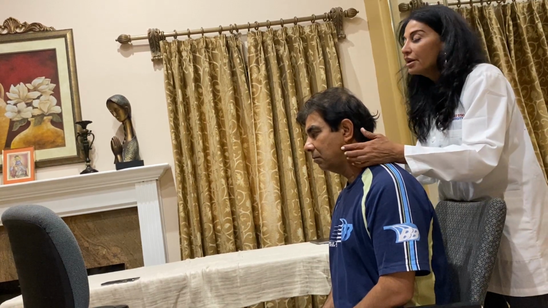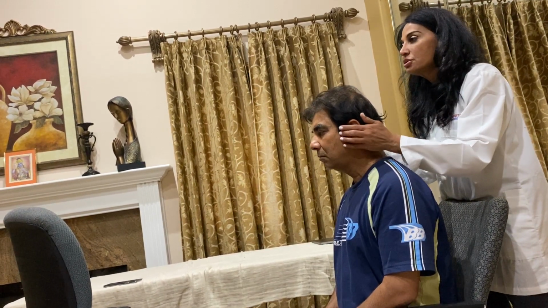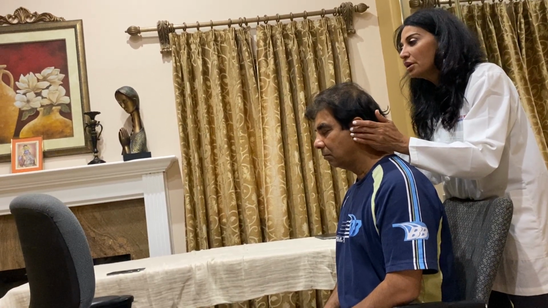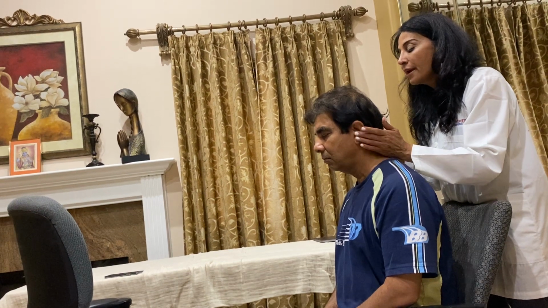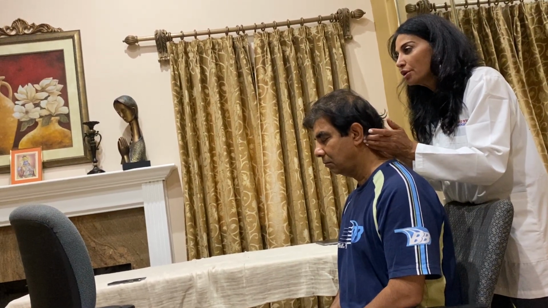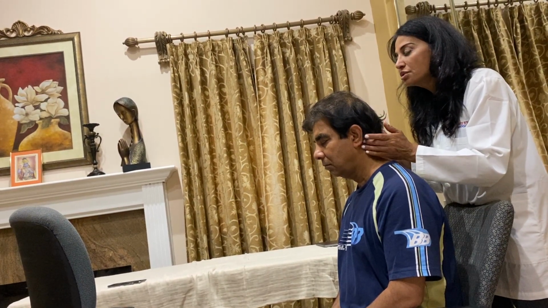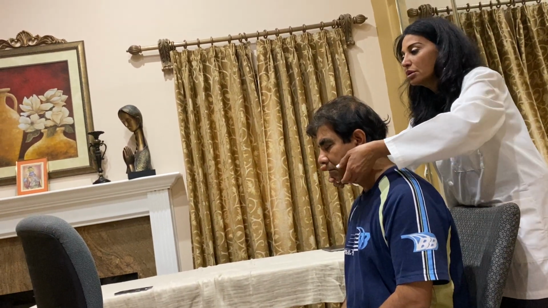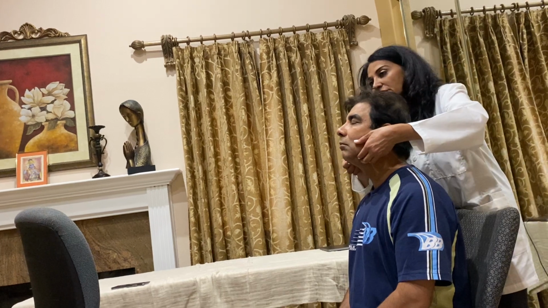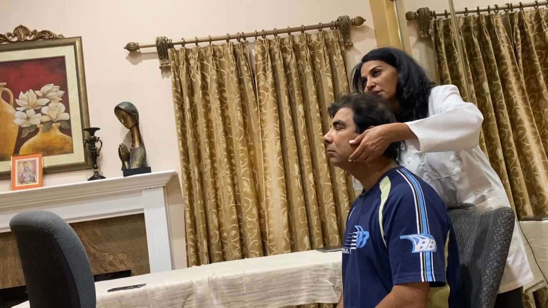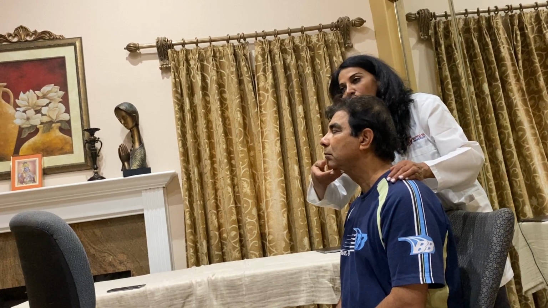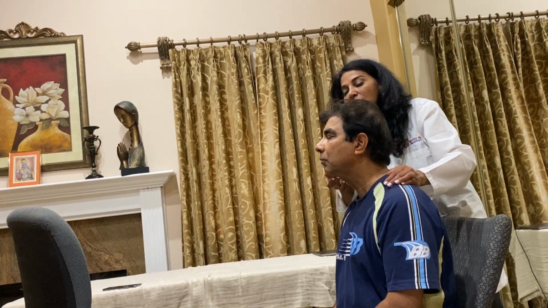lymphatic glands. So I'm going to start with the preauricular, and then I'm checking your postauricular lymphatic nodes. I do not see them palpable. I'm going to go along the mandible line, and I will check your mandibular lymphatic nodes and your mental lymphatic nodes. I don't see any of those.